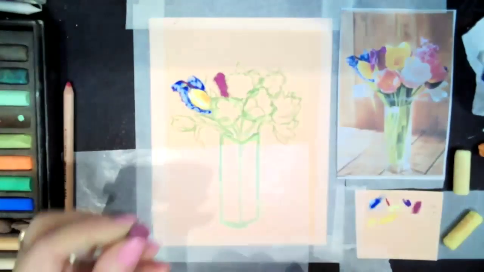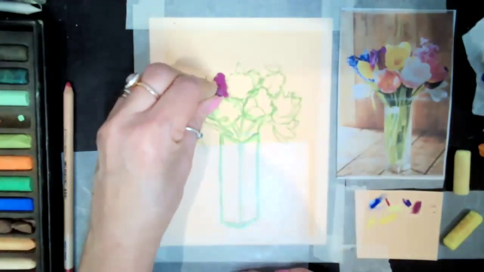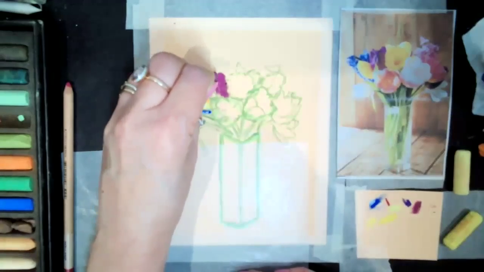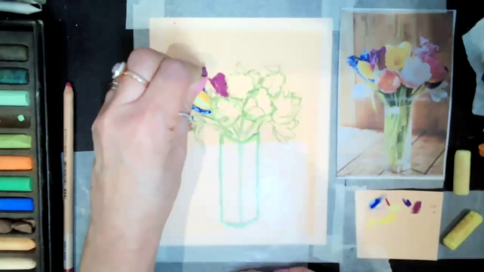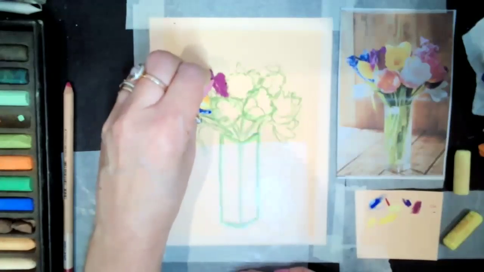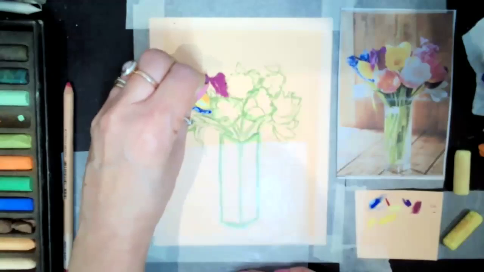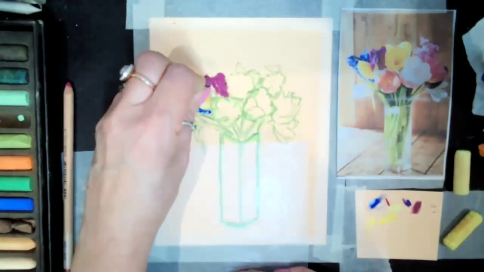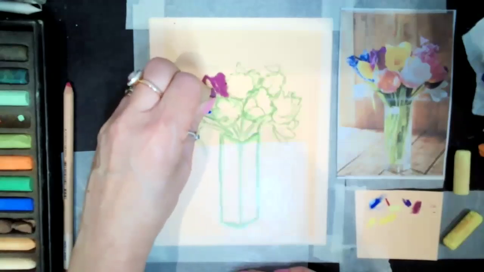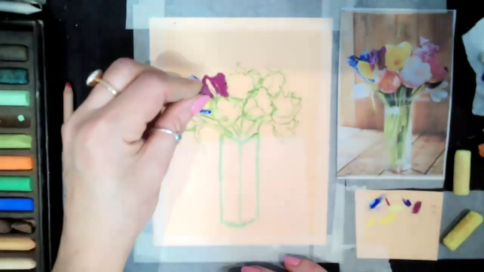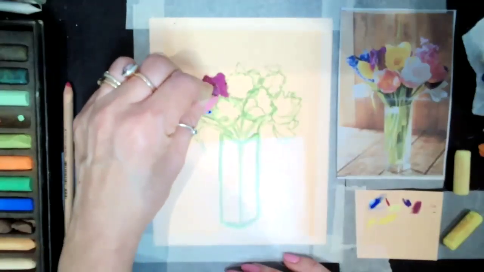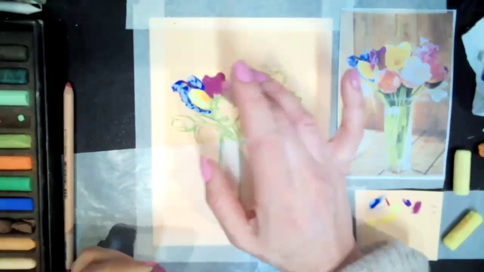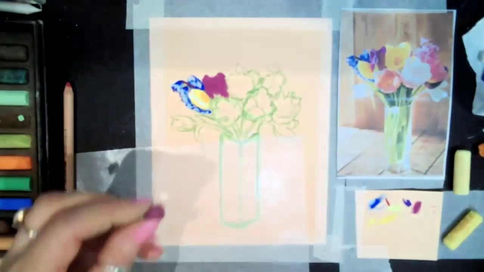Then I'll go in with the darker ones, and then I'll go in with the lighter ones. Blow off that chalk dust.